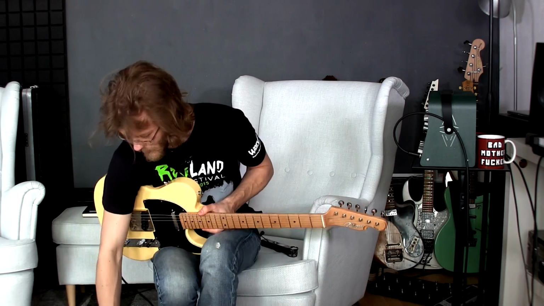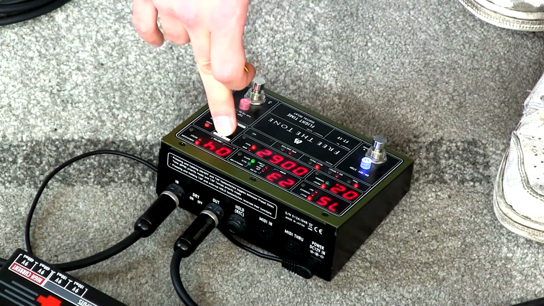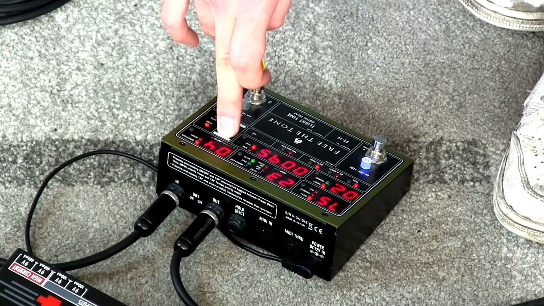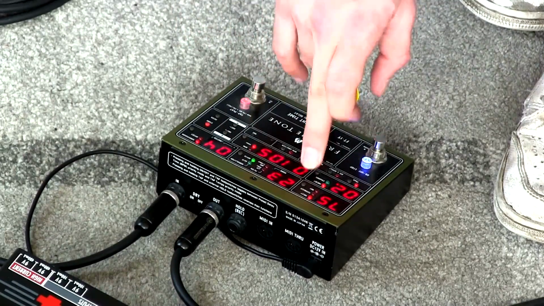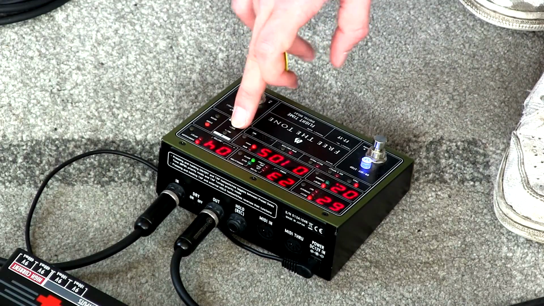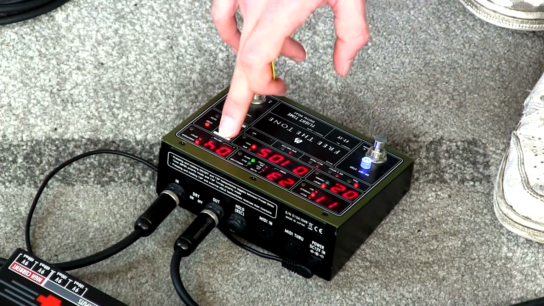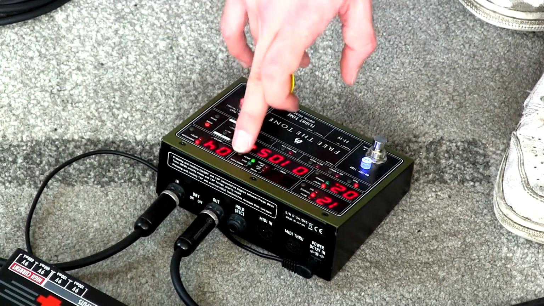Alright, finally let's try to set up a little slapback sound here, which should be absolutely no problem for this delay. Let's go with a medium 105 milliseconds, turn that delay phase back off. Let's make it fairly loud with not a lot of feedback. Go back down on the modulation.